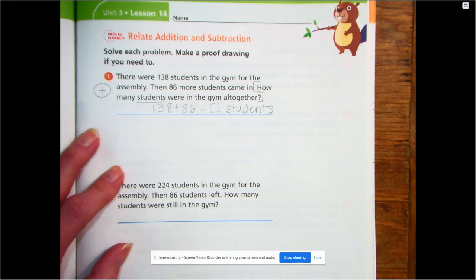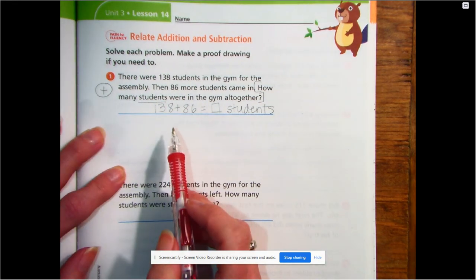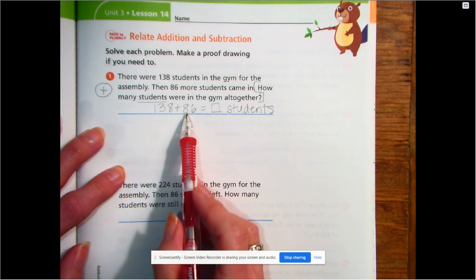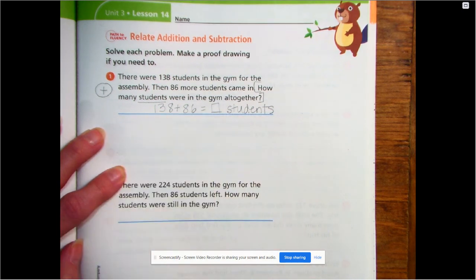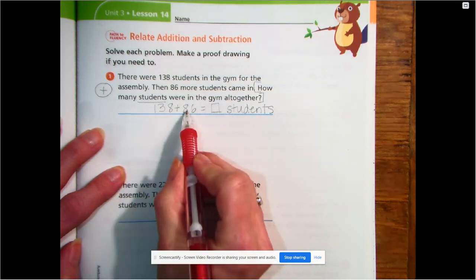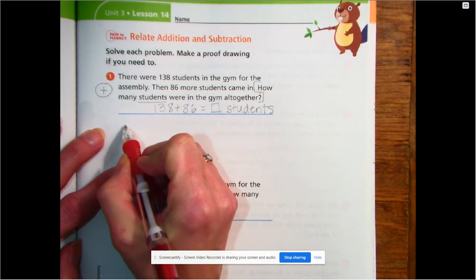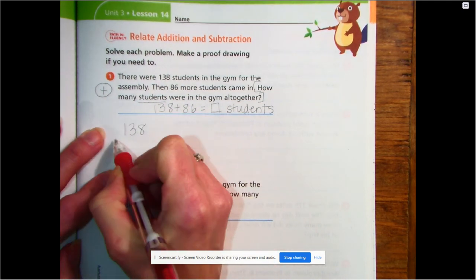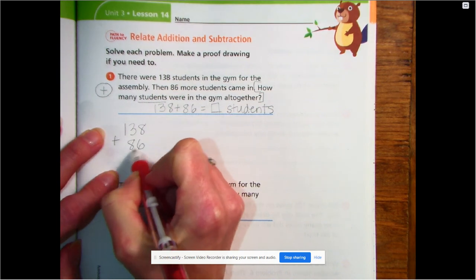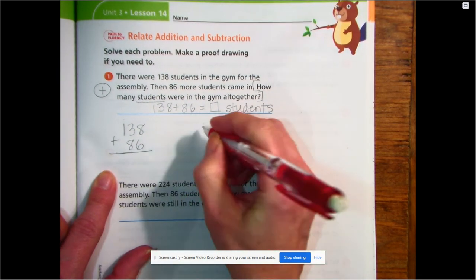Okay, so we're going to draw our proof drawing, and we're also going to rewrite our equation vertically. Now, some people, as I was grading last week, even on the quick quiz, did not change the direction, did not stack their 1s and 10s, and they got their answer wrong. So don't leave it this way. Remember, you have to stack them on top of each other. No excuses.